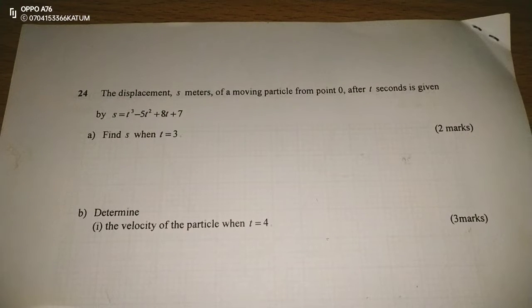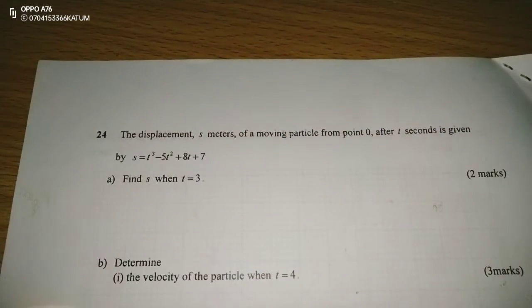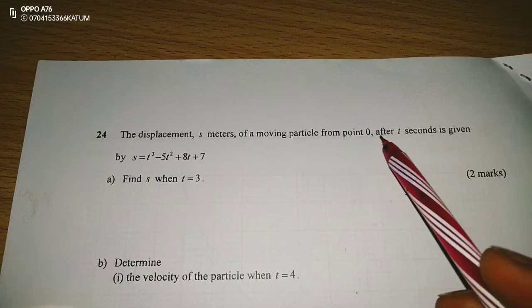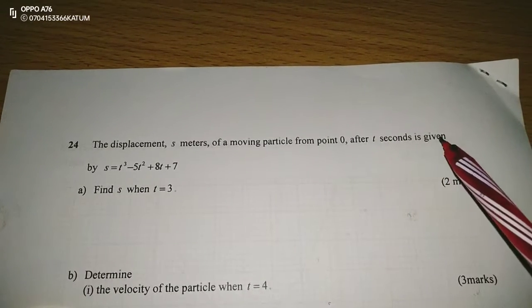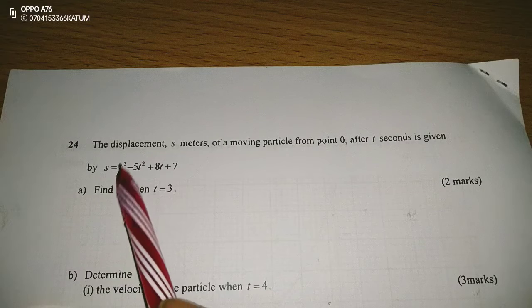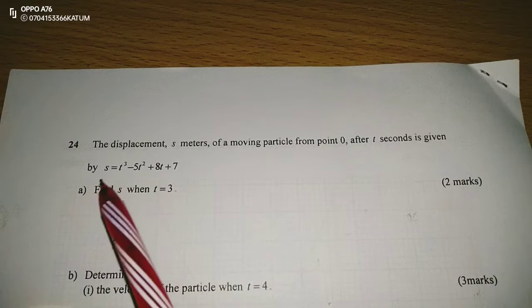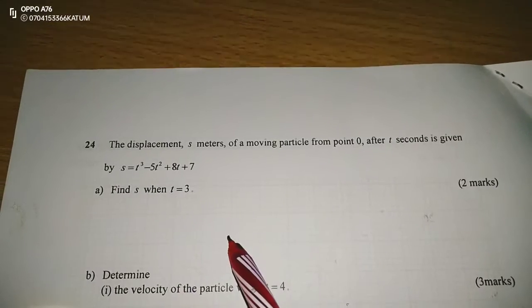We're going to study the application of calculus in kinematics, number 24 of the paper. The displacement s in meters of a moving particle from point O after t seconds is given by s equals t cubed minus 5t squared plus 8t plus 7. Find s when t is 3.